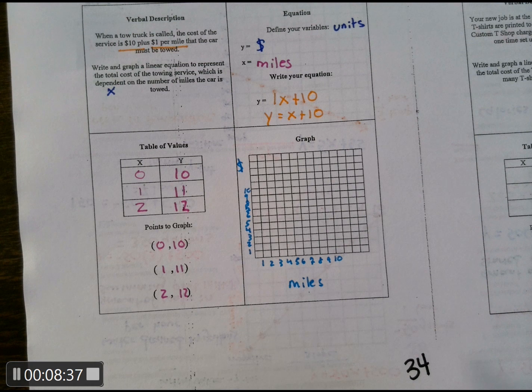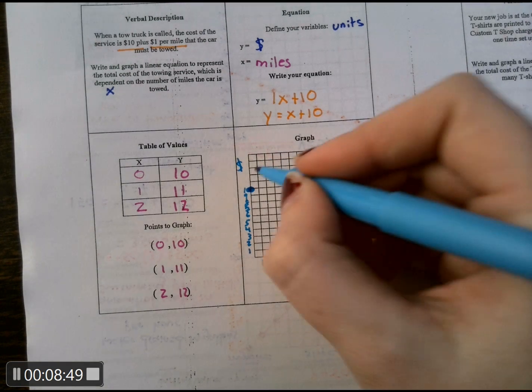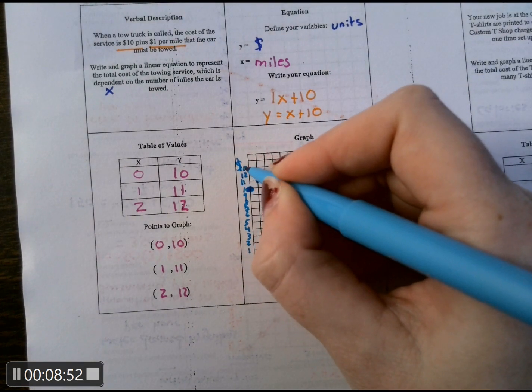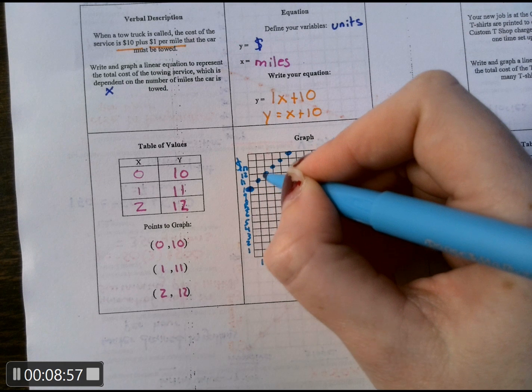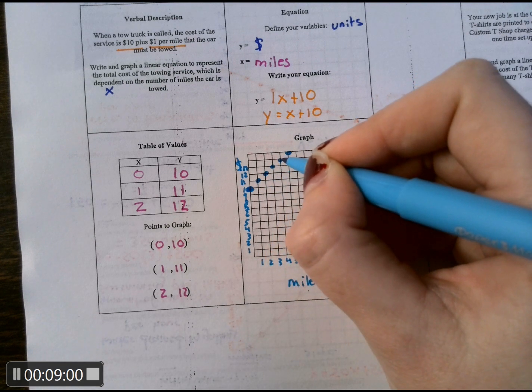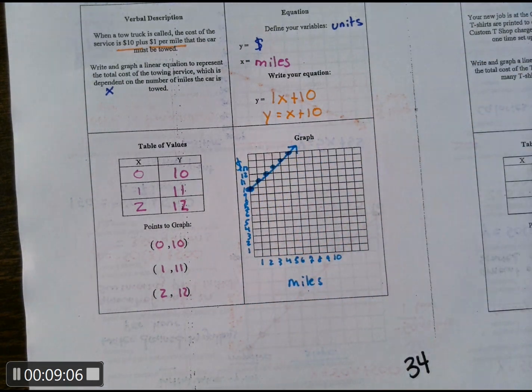Okay, all right, so we start at 0, 10. Oh wait, I should have started, oh well, it's fine. So I should have started at 10, if I'm being perfectly honest, but that's okay, because this will still work, okay? And then we go up to 11, and then each time just 1 over 1. Rise 1, right 1, rise 1, right 1, rise 1, right 1. Okay? And we can put an arrow because we can continue to go however many amount of miles, and it will cost however many amount of dollars. Okay? That is an awfully cheap towing service, but wouldn't that be nice?